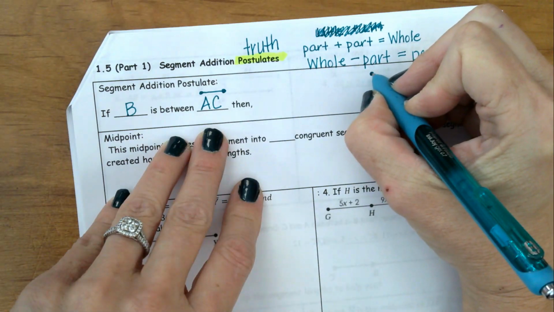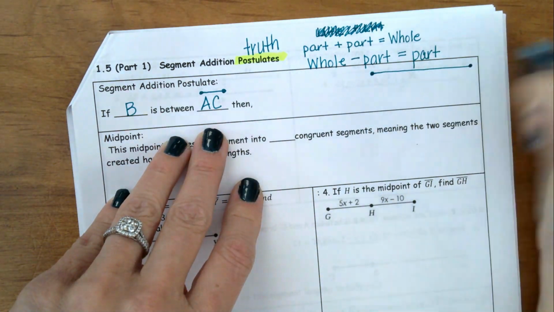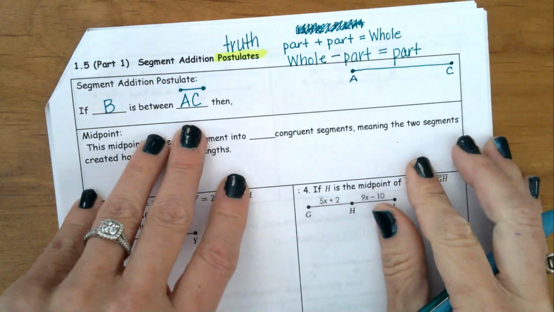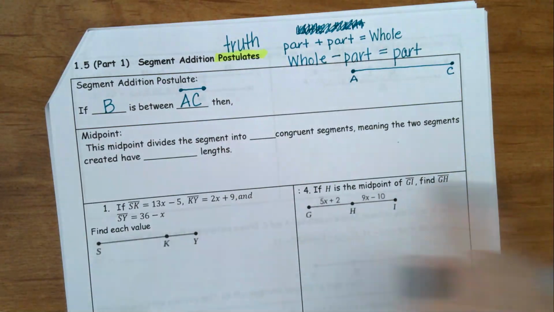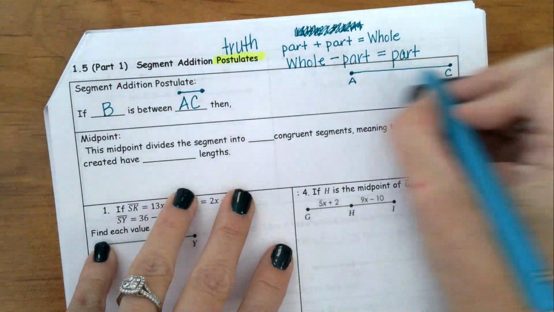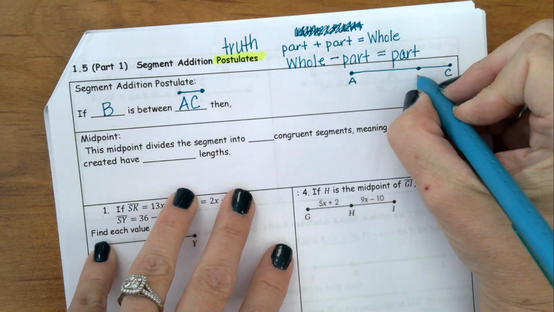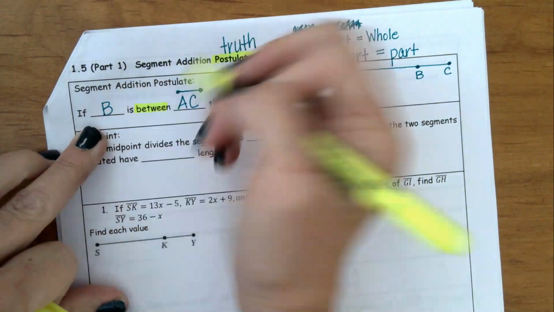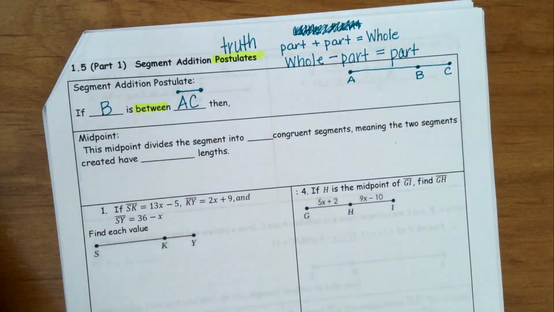I want you to draw a big segment. And I want you to put A on one end, C on another end. And then I don't care where, it just says between. It doesn't say in the middle, doesn't say halfway, doesn't say 3/4. It just says in between. So you can put it anywhere on the line. Put a capital B. Anywhere on the line between A and C. So that's that word between. There's not a specific location.